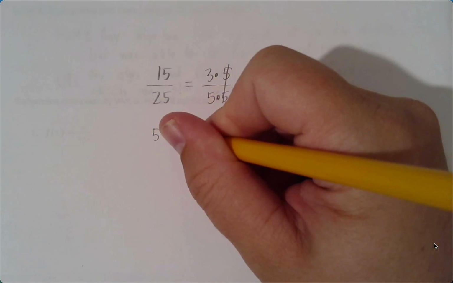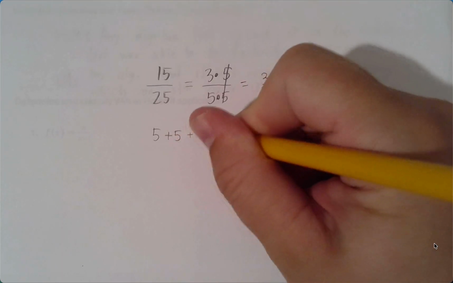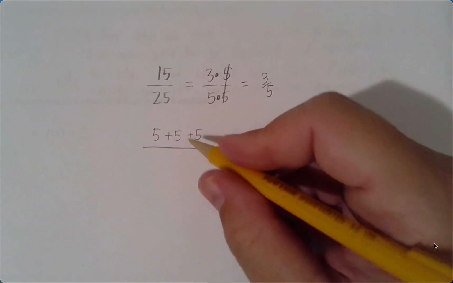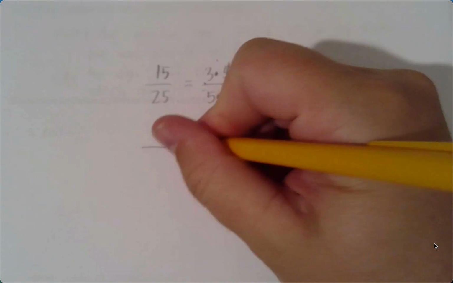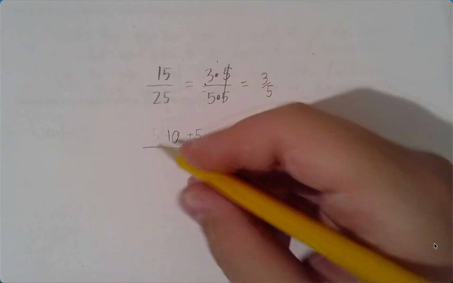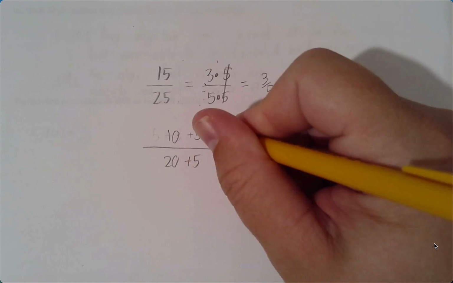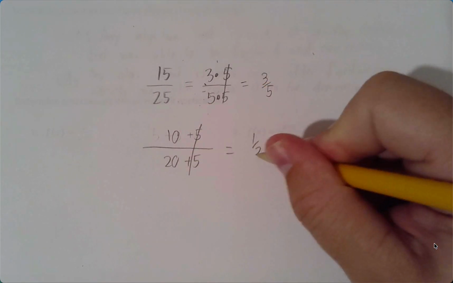Let's say that 15 was 10 plus 5, and 25 was 20 plus 5. And let me just cancel these. Look what I get now. I get 10 over 20, which is 1/2.